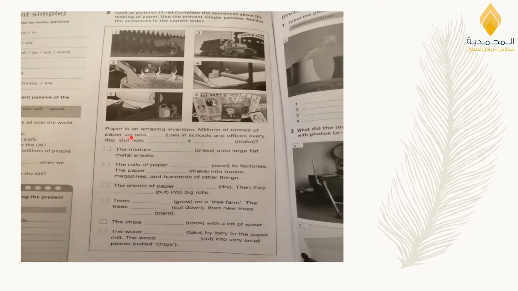Paper is an amazing invention. Millions of tons of paper are used in schools and offices every day. But now, what's the form here? Is it made? Next, the mixture, and we have press.